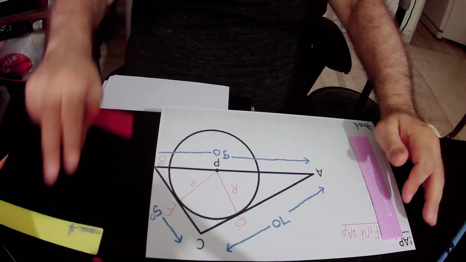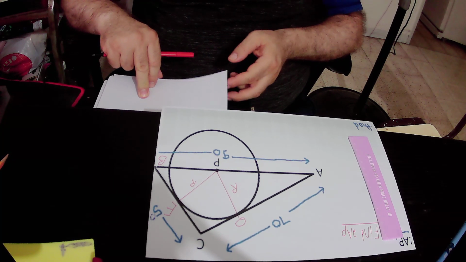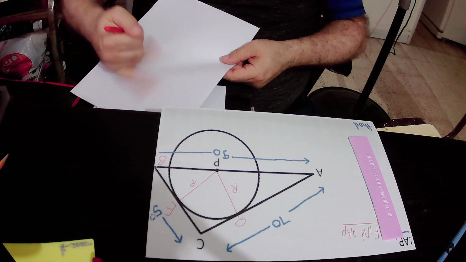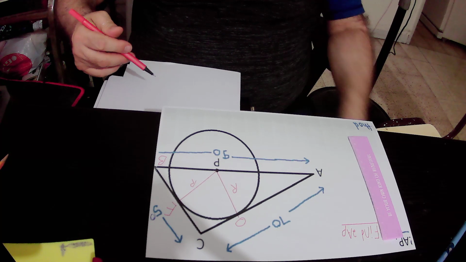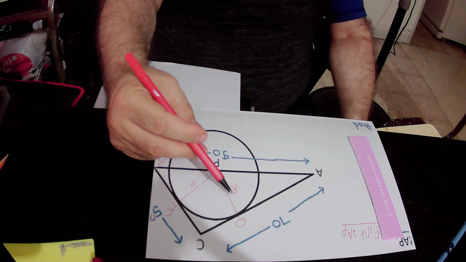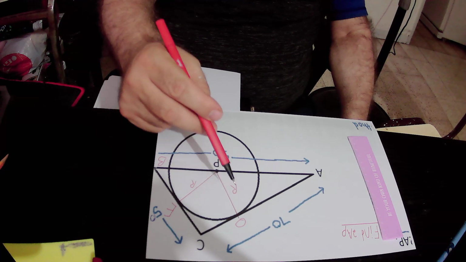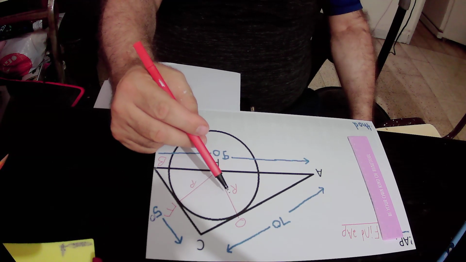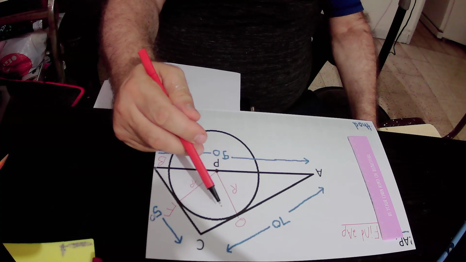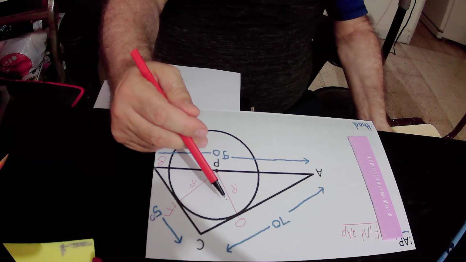Okay, and we actually have a rule that states that in any circle, a radius and a tangent to that radius have between them 90 degrees, or a radius and a tangent to this radius are perpendicular to each other.